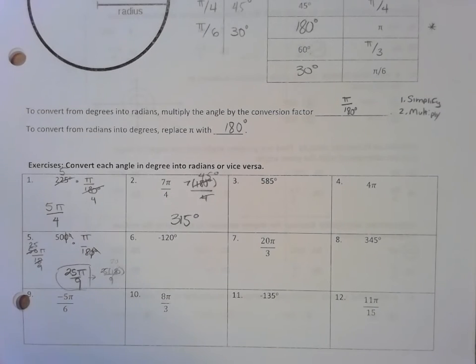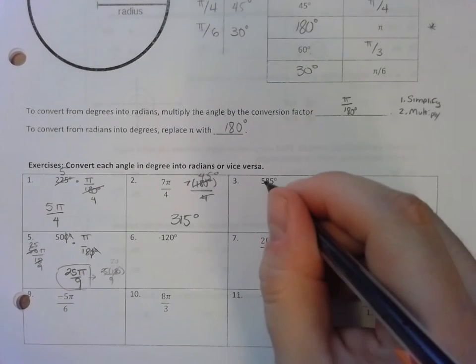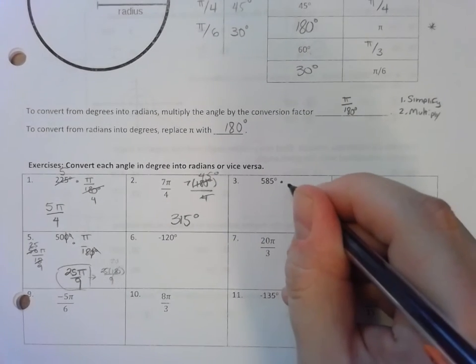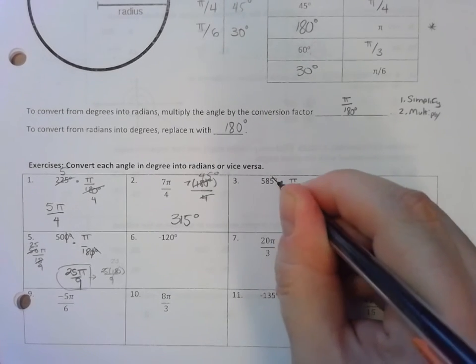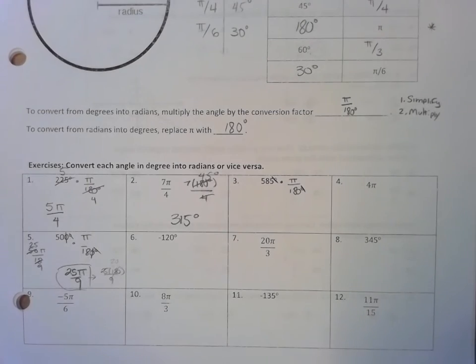Alright, let's see which other ones we're going to do. Let's take a look at question 3. 585 is an answer in degrees. I'm going to multiply by pi over 180. How do I know that? Because I want my units to cancel. I'm going to put 180 degrees on the bottom.